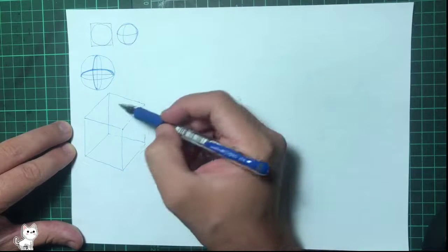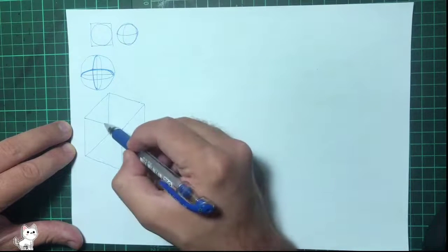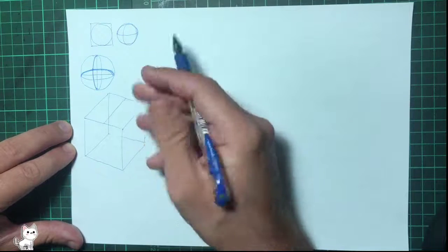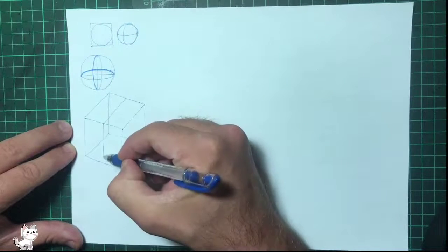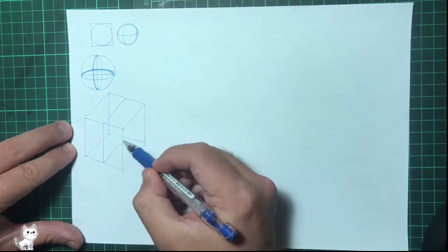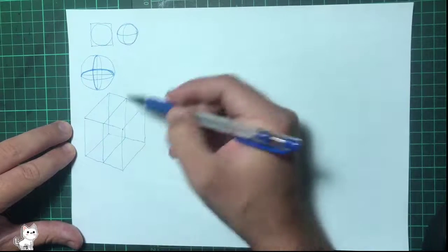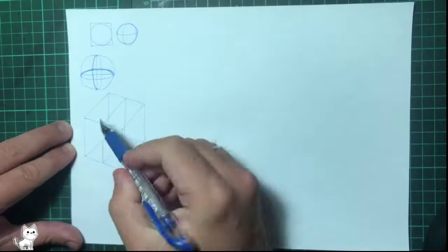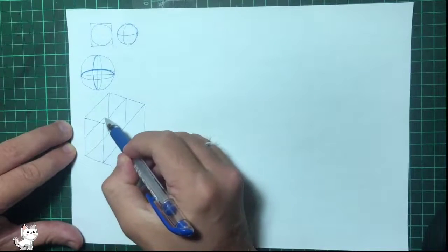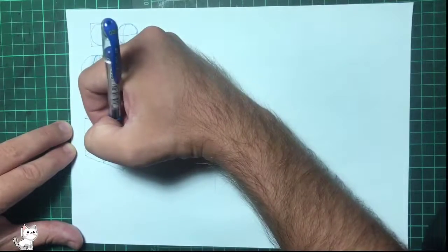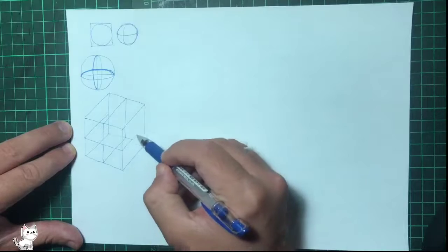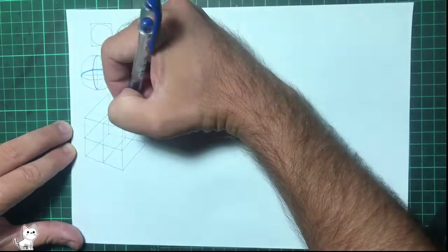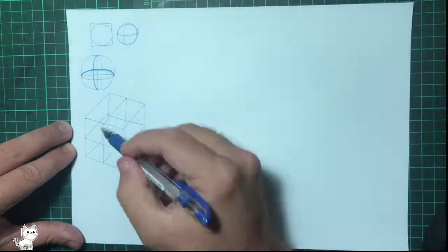And to draw the sphere inside we also need to show three planes, like a cut on three planes. So we'll draw this by dividing in halves each plane of the cube.